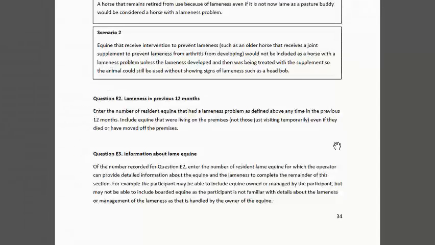But this question number 3 is an important one to establish the denominator for several of the next questions. And the idea here is to identify the number of horses for which you can answer detailed treatment and management questions for the rest of the questionnaire.